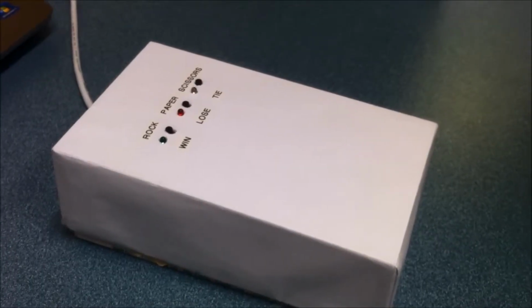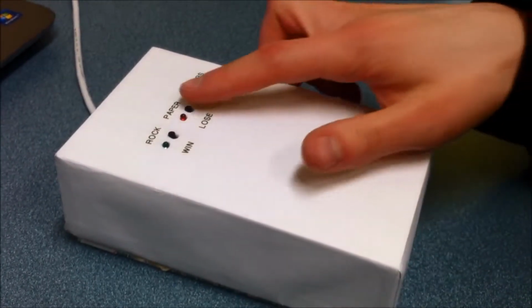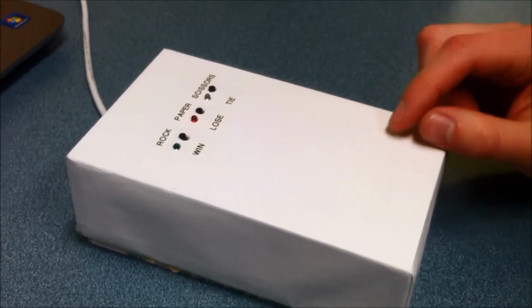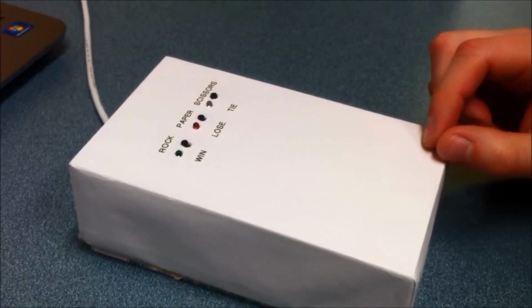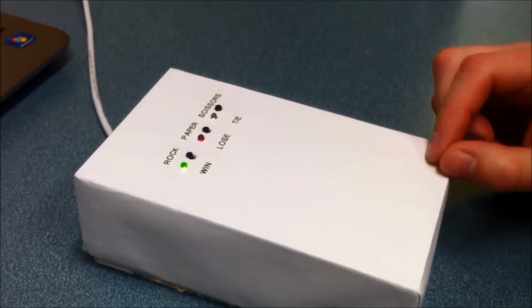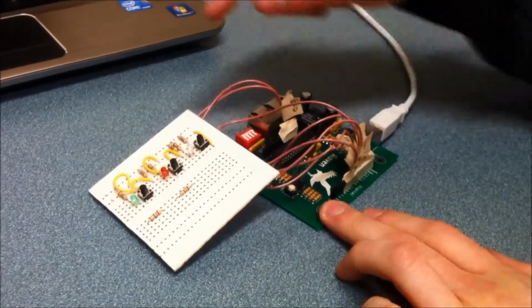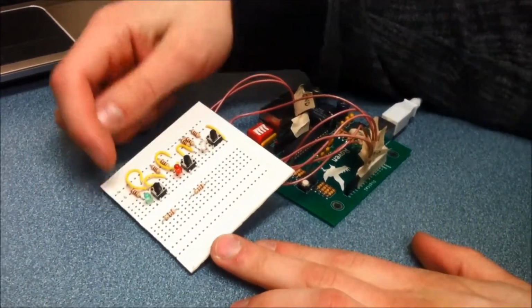Here's another example of our RPS program in action. Player starts the game, chooses paper, computer chooses rock, therefore the player wins.